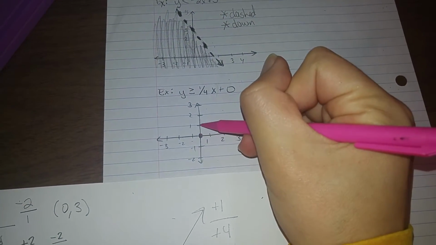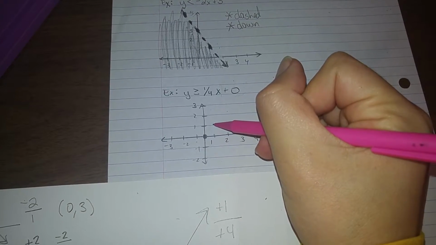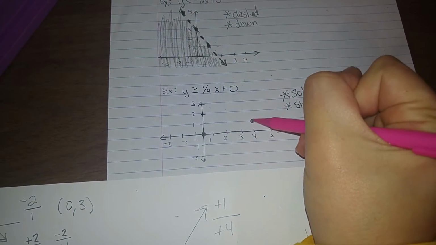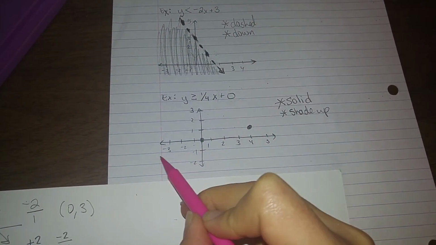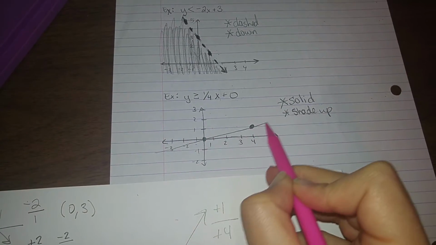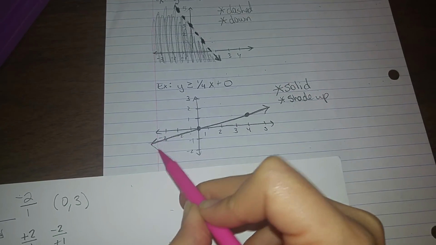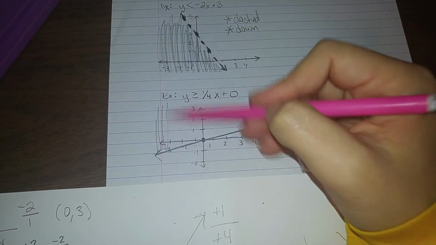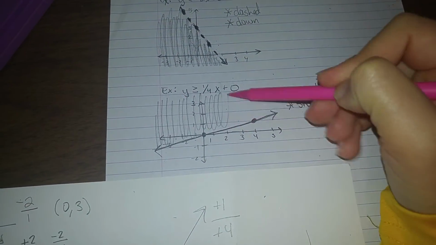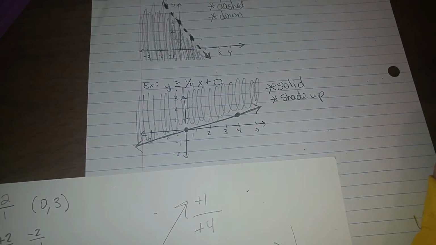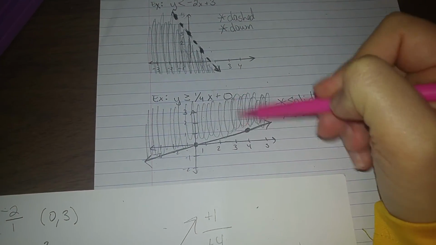I'm going to rise up 1 and go to the right, 1, 2, 3, 4, and create my solid line as best I can without having a straight edge, and I know I'm going to shade up. And that is the answer to that graph.